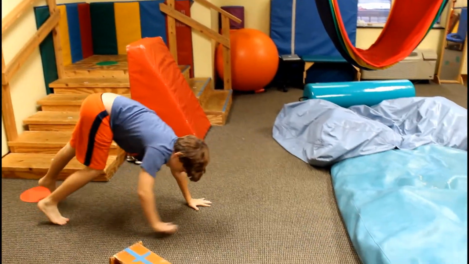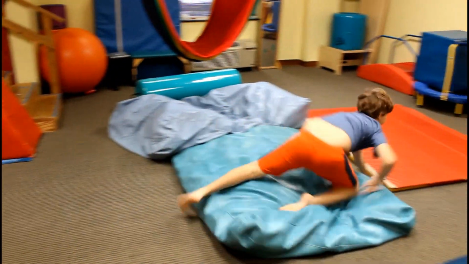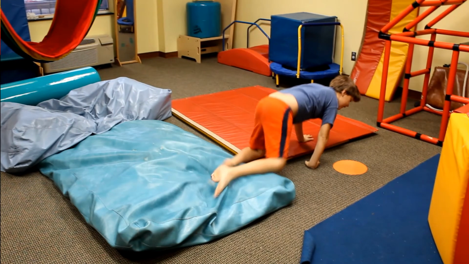Animal walks, such as bear crawl or crab walk, are also ways to get proprioceptive input through the joints during gross motor movements. You can play a game with your child which incorporates animal walks to get from one location to another prior to mealtime if they're a messy eater or prior to a tabletop activity.